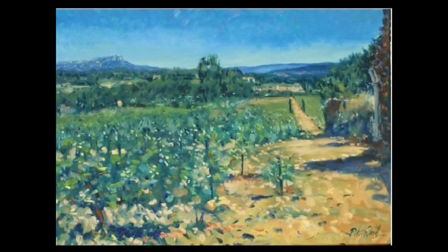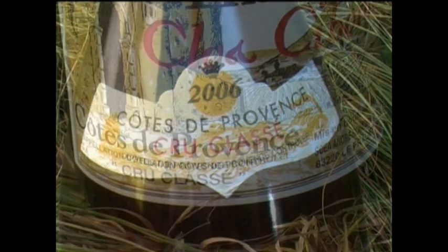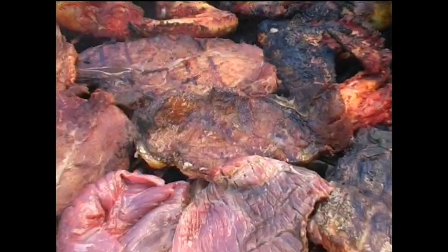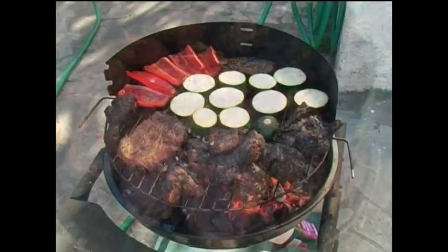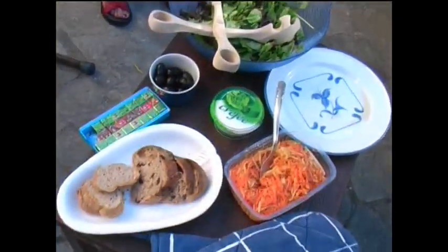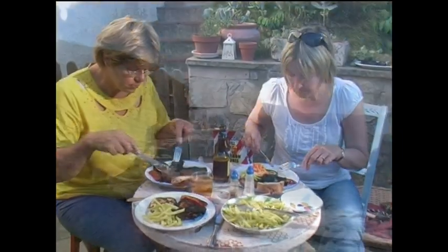And after all that thirsty work, here's some of the wine from that very vineyard. We had some later at the restaurant. Wonderful stuff. But on this particular evening we put together our own barbecue in the back garden of my friend in Provence. The sound of the cicadas in the background sounding almost Spanish. Wonderful atmosphere and a great time.